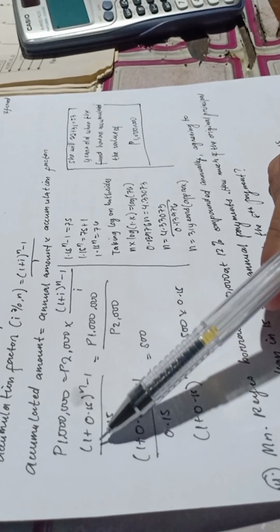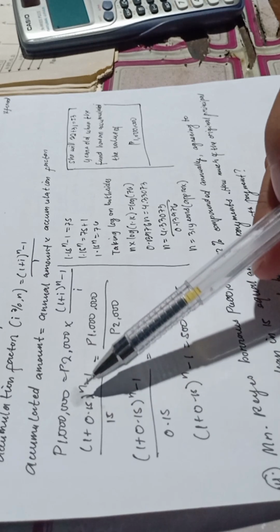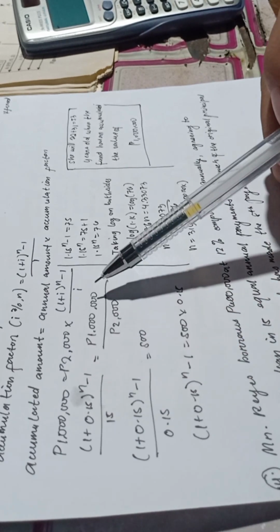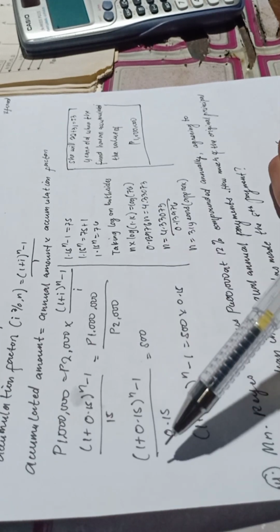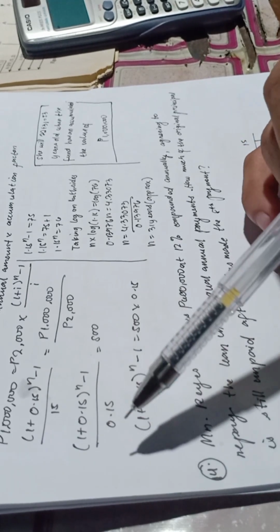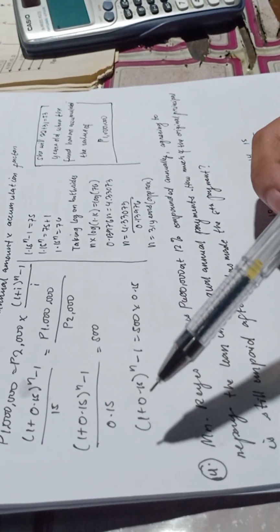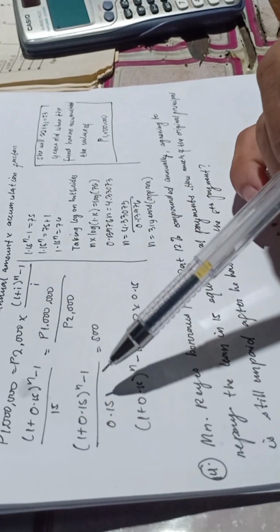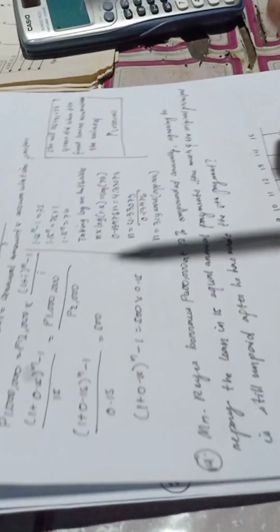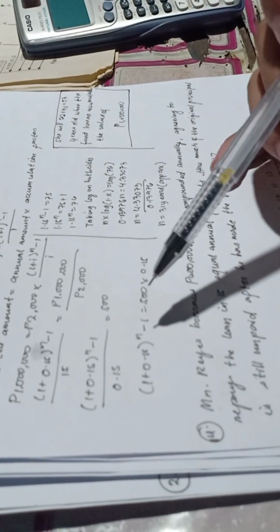Then the quantity of 1 plus 0.15 raised to n minus 1 over 0.15 is equal to 1 million pesos over 2,000 pesos. Then the quantity of 1 plus 0.15 raised to n minus 1 over 0.15 is equal to 500.